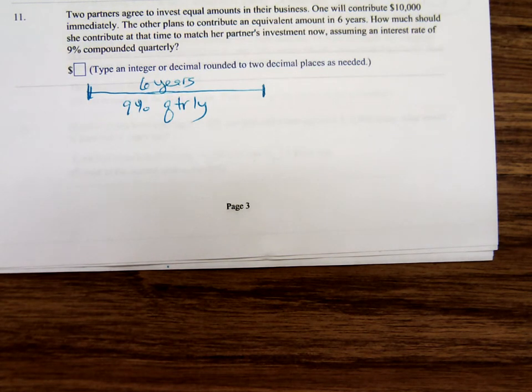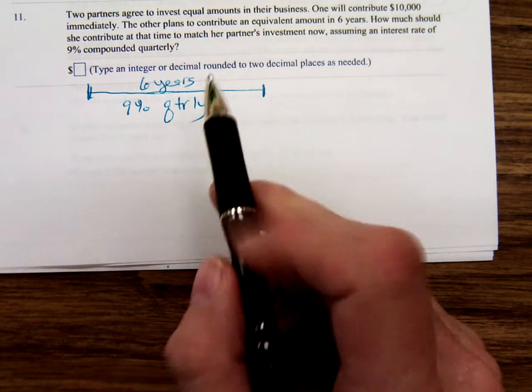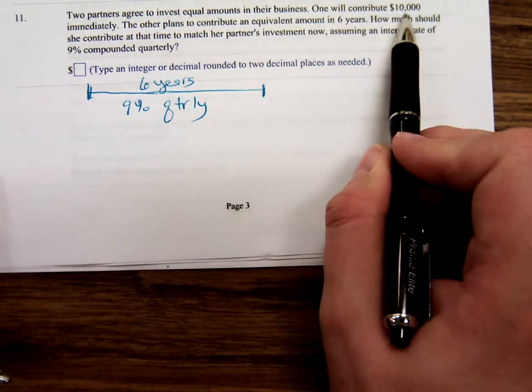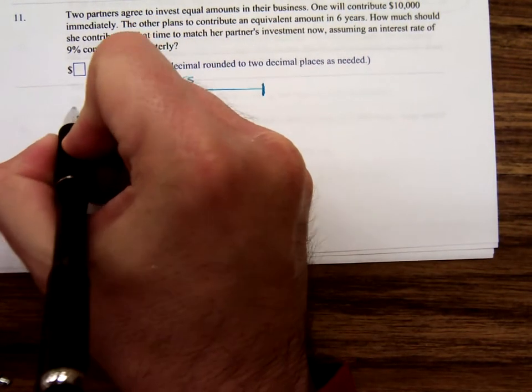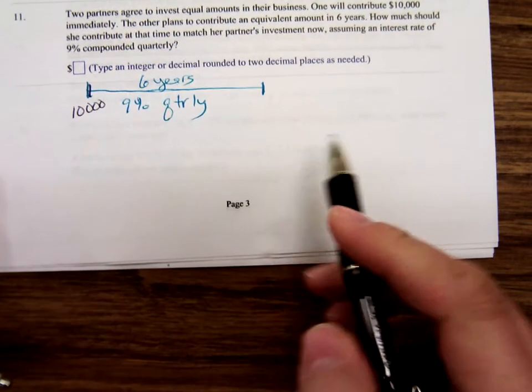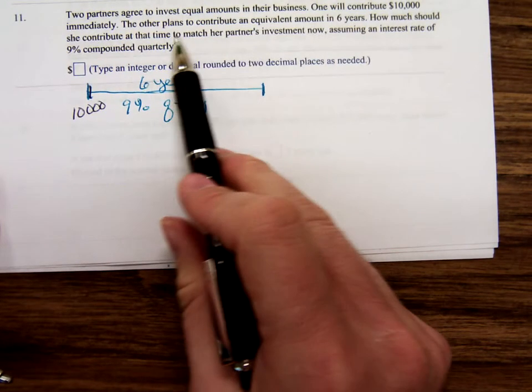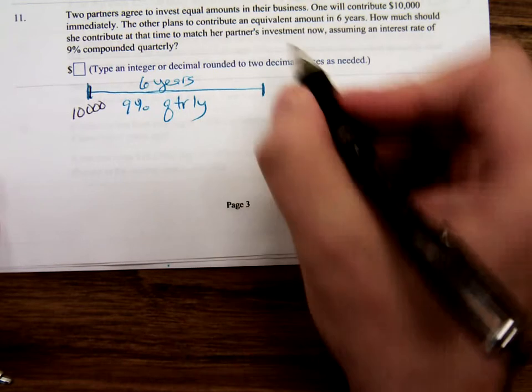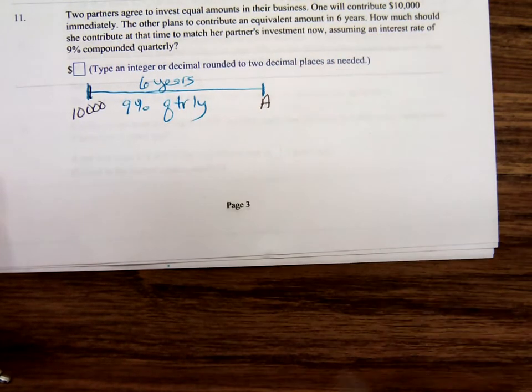I love to see that timeline, especially as the problems get more involved, as they will in the next few assignments. Next 3 assignments, you might want to really practice drawing those timelines. Well, one's going to contribute $10,000. Are you thinking that the $10,000 would go right there? The other's going to contribute in 6 years. The future value here is what we're going to try to find.